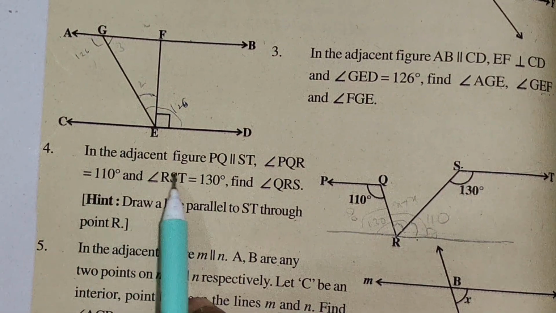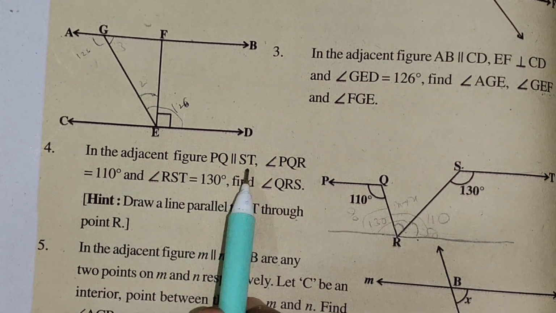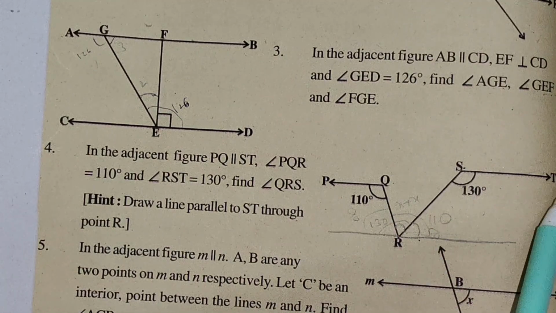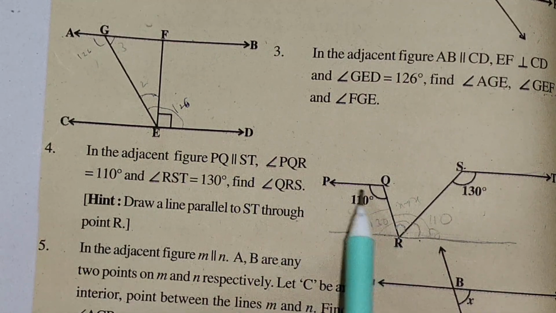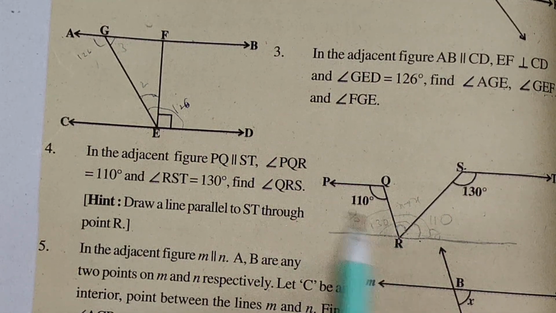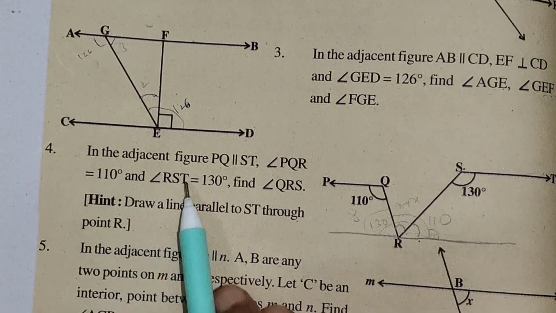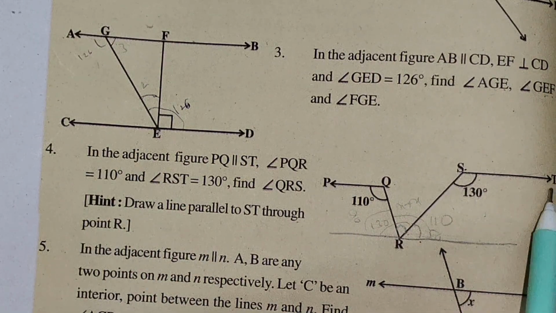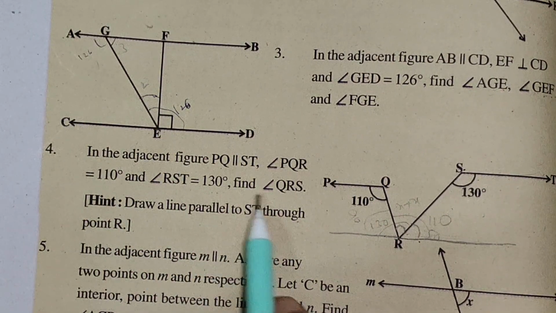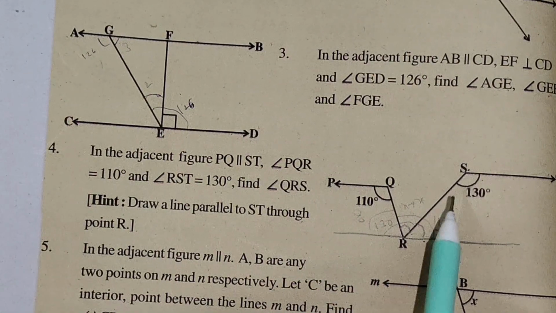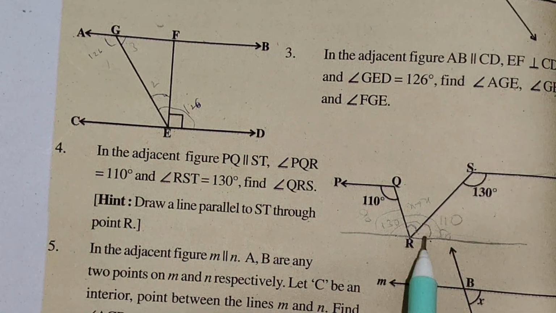Fourth question. In the adjacent figure, PQ is parallel to ST. PQR is 110 degrees and RST is 130 degrees. Find QRS. Here we find the QRS value.